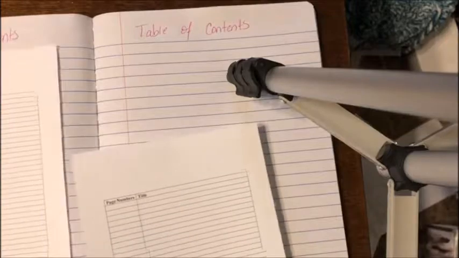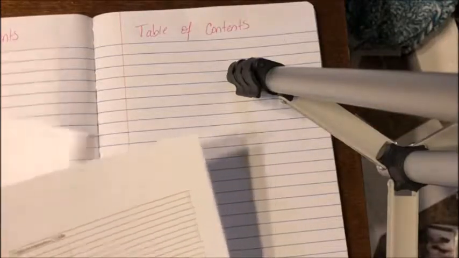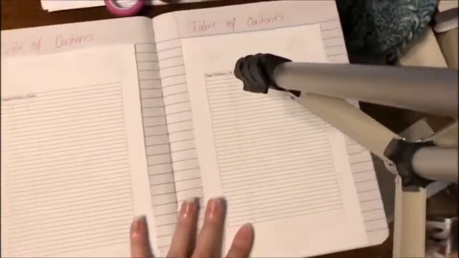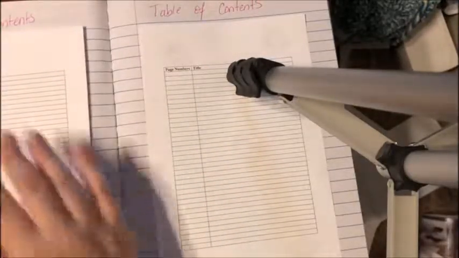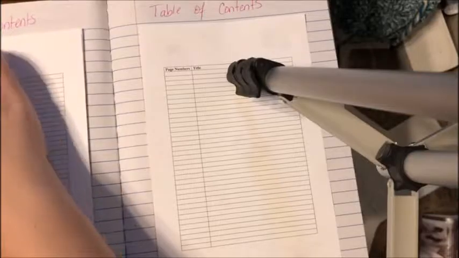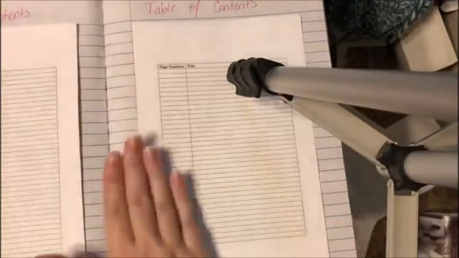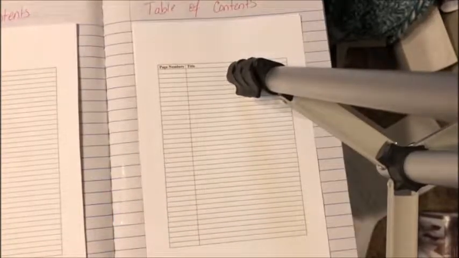You want to glue the pages that have one on front and nothing on the back onto your 2 pages that say table of contents. Once that's done, it should look like this. Then you're going to take the 2 pages that have the front and the back on them, and you're going to tape them. Once you have that done, you're all set up.